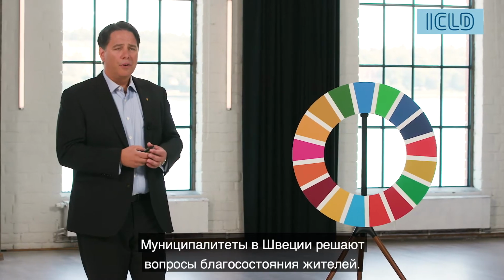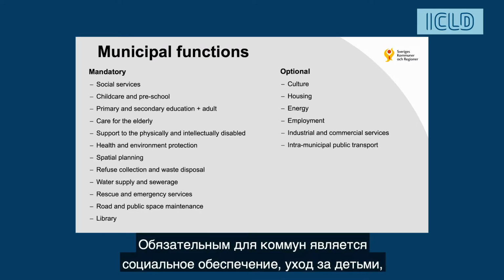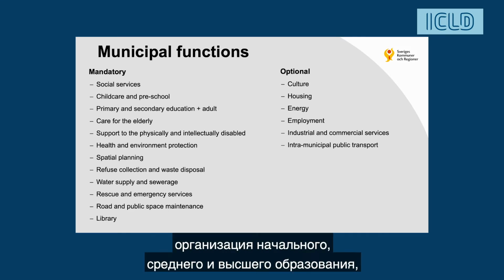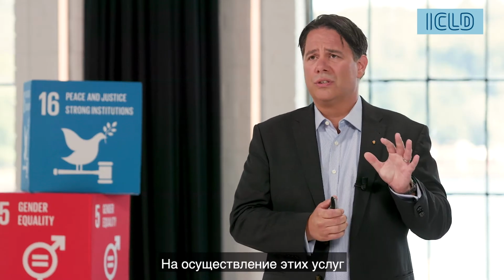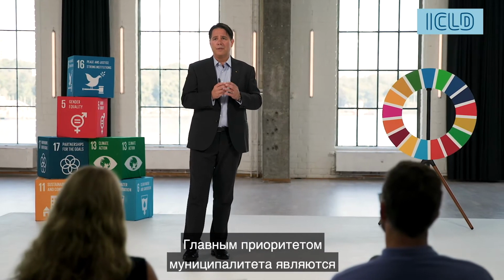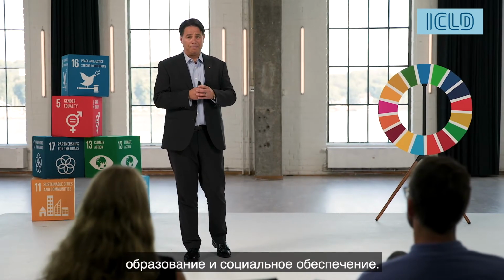But then the core of the Swedish welfare is delivered by the municipalities. So you see the list. Mandatory are the social services, childcare and preschool, primary and secondary education, and also elder education, care for the elderly, and support to physically and intellectually disabled people. Those functions that I just mentioned already represent 65% of the budget of a municipality. So those are the core business for the municipality: education and care of people.